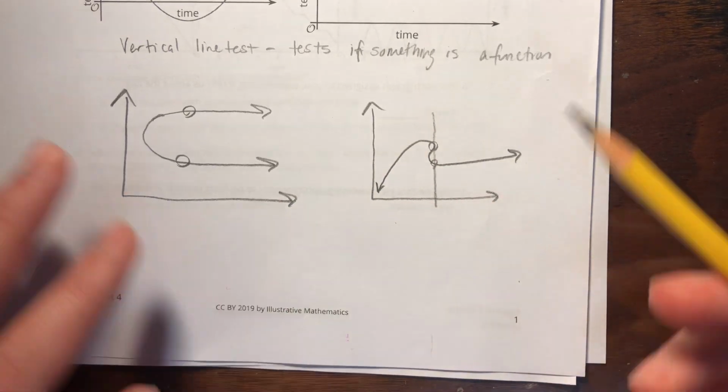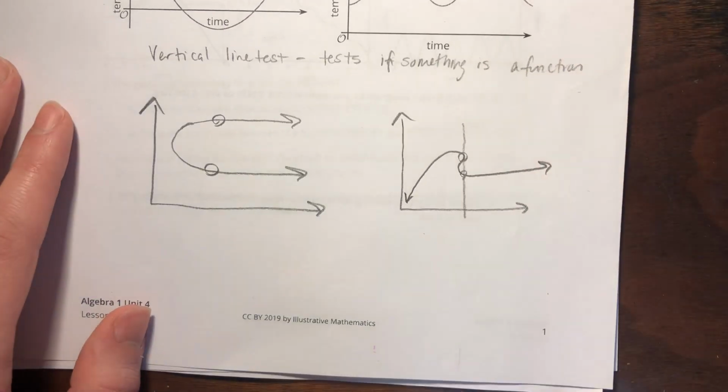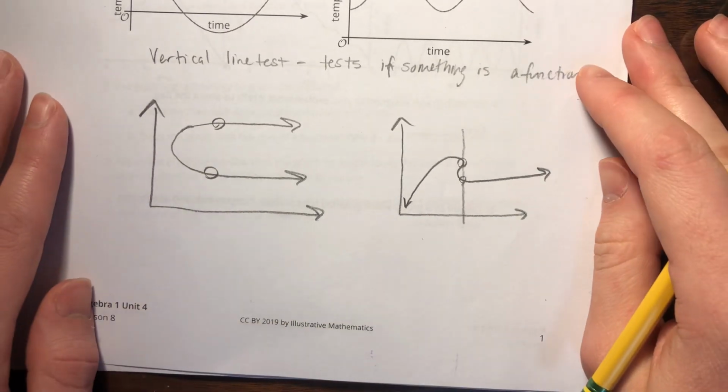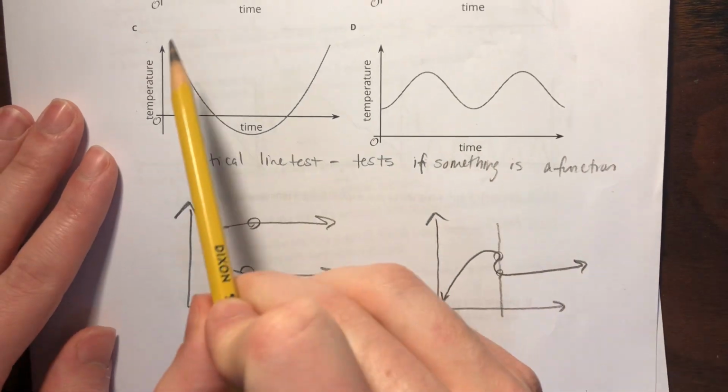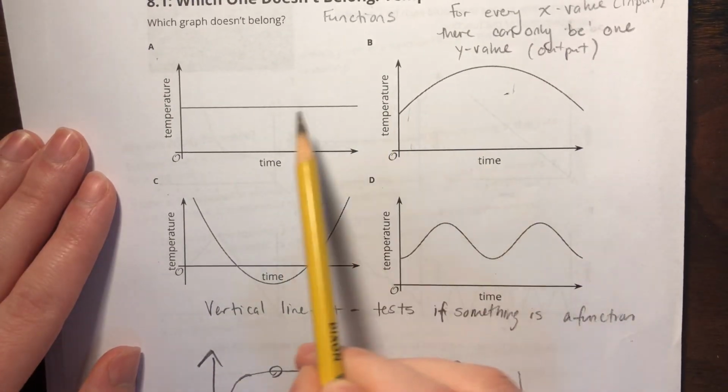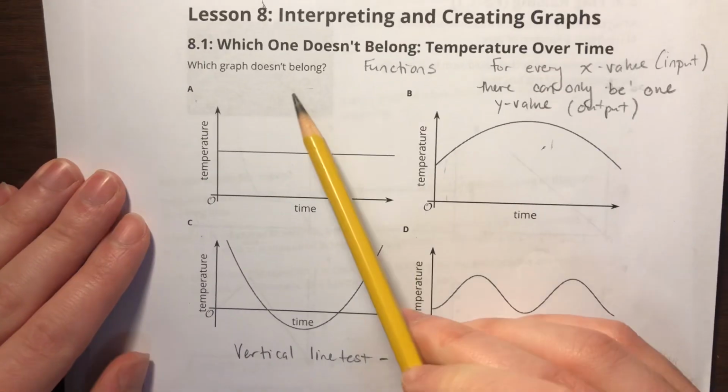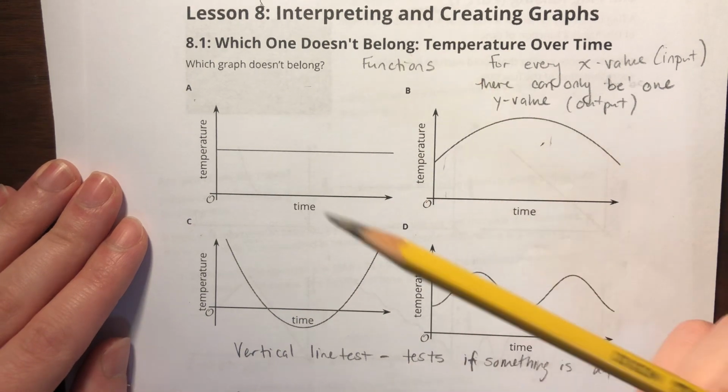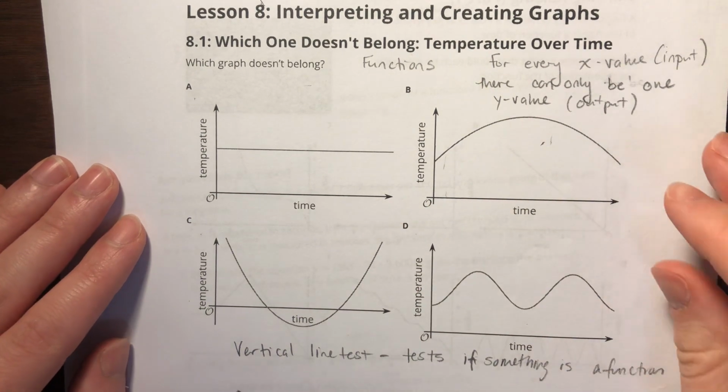And you'll have a good real-world example of this later on in the lesson. But that's something I just wanted to go over. All 4 of these graphs up here, they represent functions. That's something they have in common. Your job for this do now is to tell me what they don't have in common. All right, that's all for 8.1.